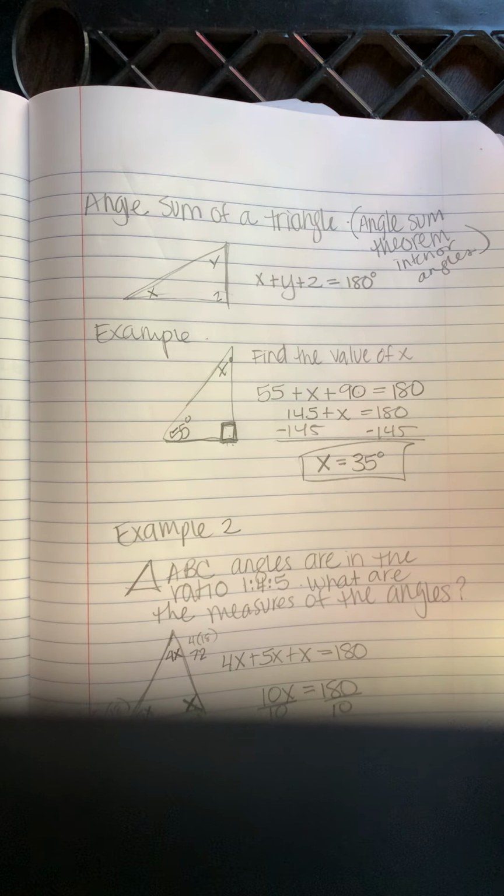Now the next part of our lesson is going to be taking a look at the exterior angle theorem. So let me just flip this page real quick. Again, sorry for my tech abilities here.